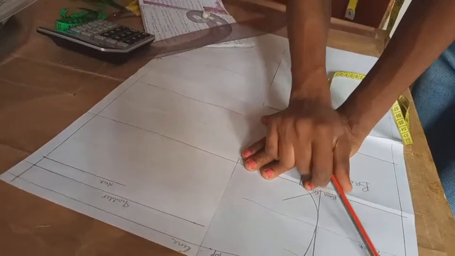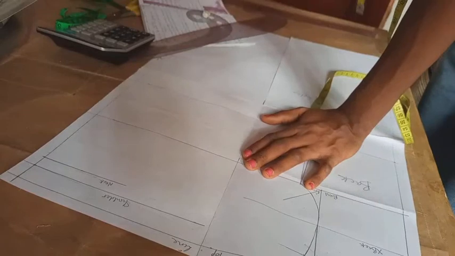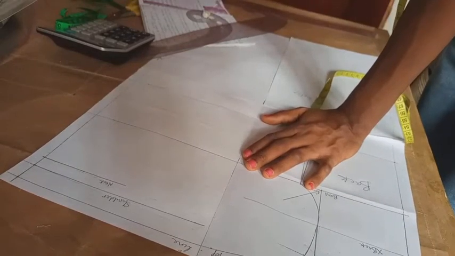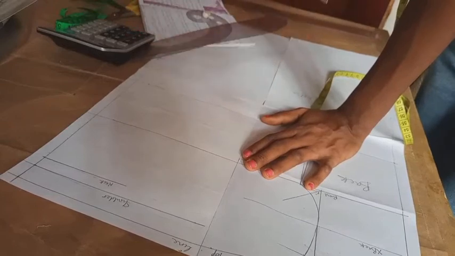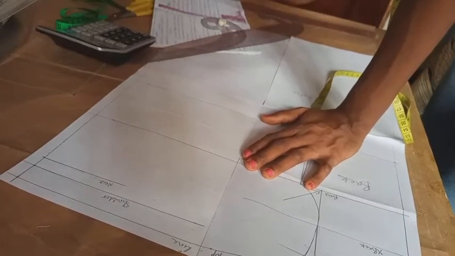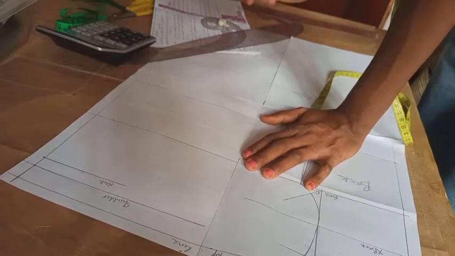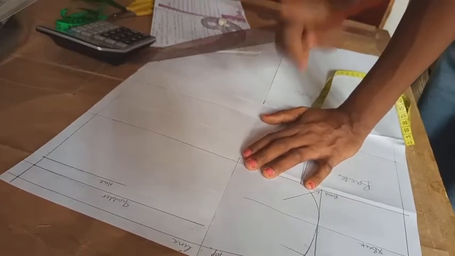Remember, the back shoulder line was 3 centimeters, which is constant for everybody, but for the front it's not constant. The shoulder is 4.5 cm for size 1 to size 4, but from size 5 and above it is 4 cm.